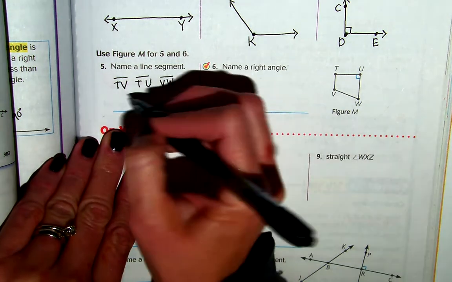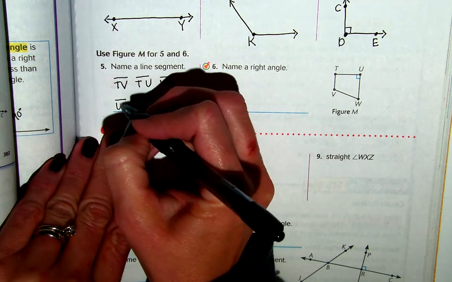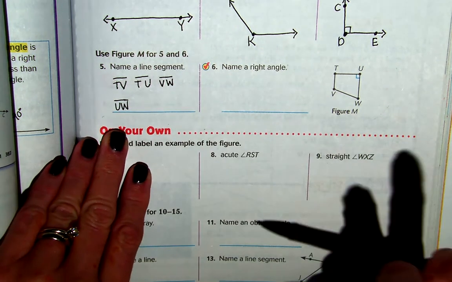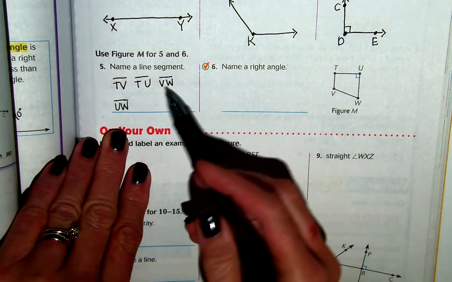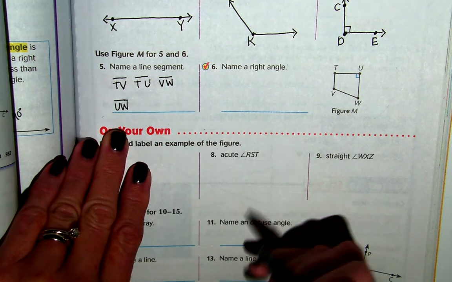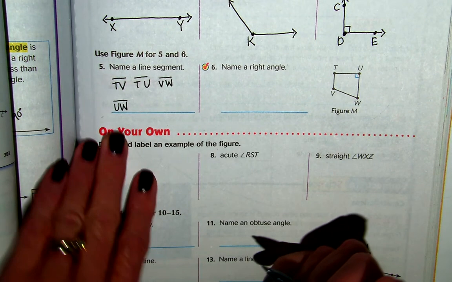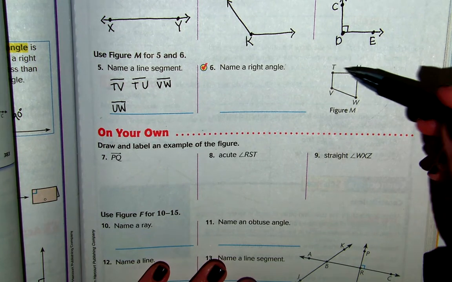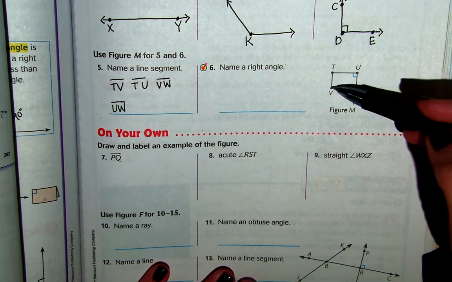Line segment UW. And remember, these could go back and forth. It could be VT, UT, WV, WU. Those are just some examples. And that's how we label a line segment. And you see that each one of these, from one endpoint to the next, is a different line segment.